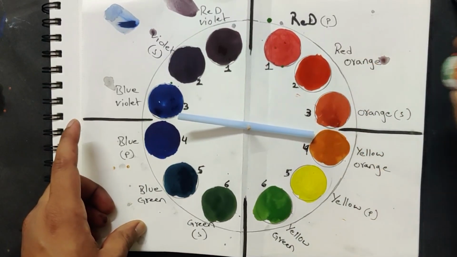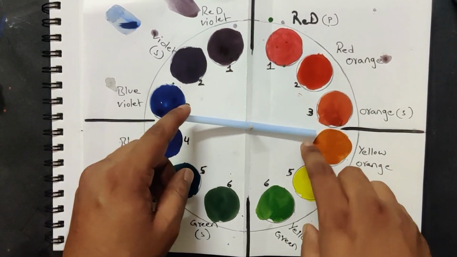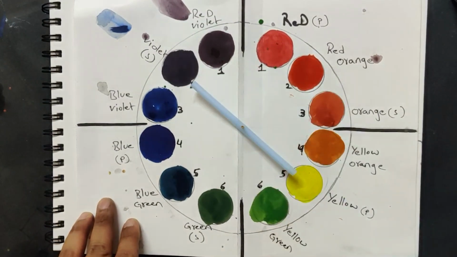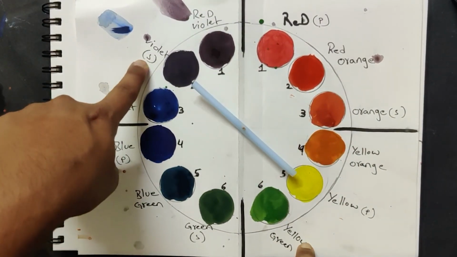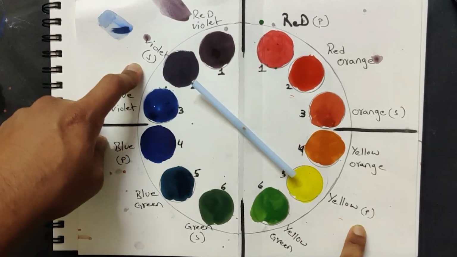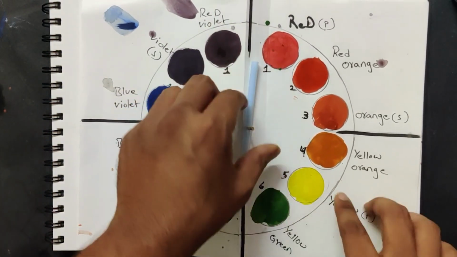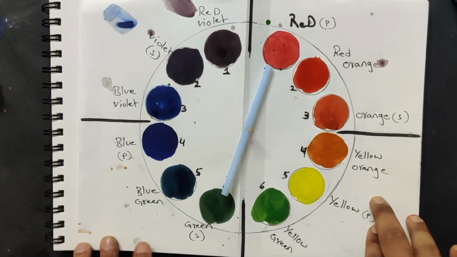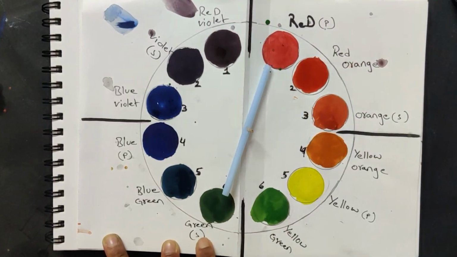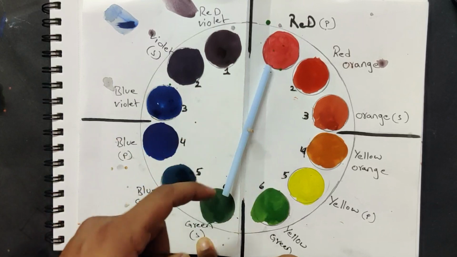And always when you're coloring with poster colors, have a color wheel with you. It will help in color combinations. If I turn again here, see here, the best complementary color for violet is yellow, a primary color. Now if I turn it to the red, the best complementary color for red, a primary color, is green, a secondary color.